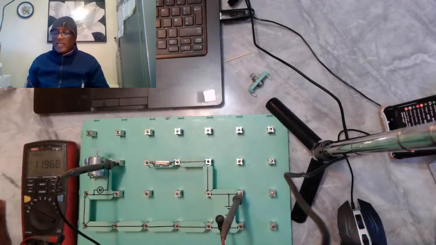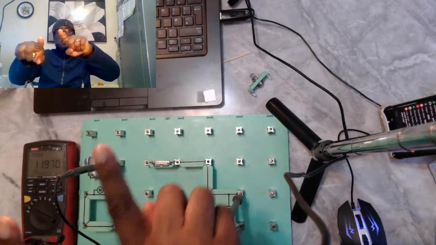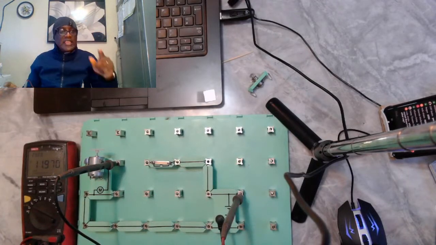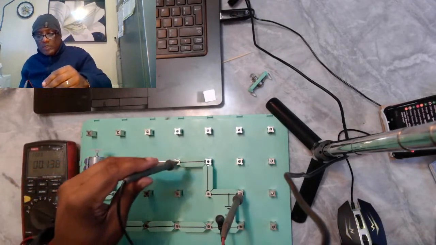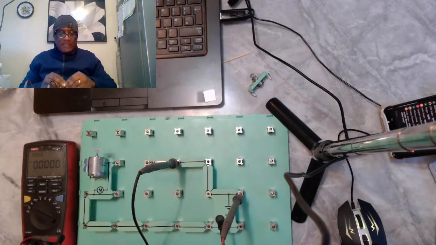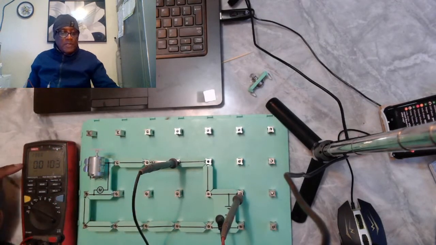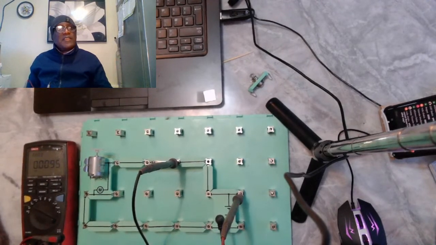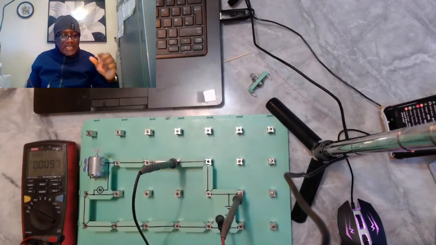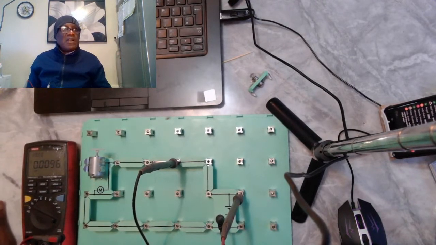You know what I said last week when I was asking you guys, if we take probes and put them here and there, what do we get? And I was saying we get 0. That's exactly what I meant. We get 0 because we are on the positive side. That's why we are getting 0.0 something. There's a little bit of voltage that will trickle down there.